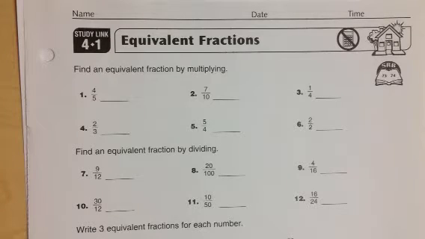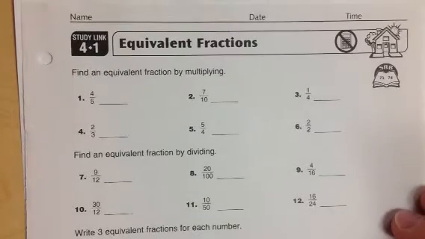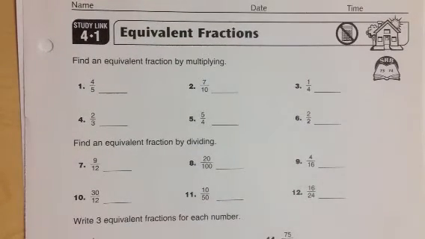Hey everybody, tonight's practice at home is StudyLink 4.1, which is on page 85 in the StudyLink book. We talked about equivalent fractions today, and I'm not going to give the answer to every question on here, but at least point you in the right direction so that parents, you can help your kids out if they need it. The first 6 questions there say find an equivalent fraction by multiplying.